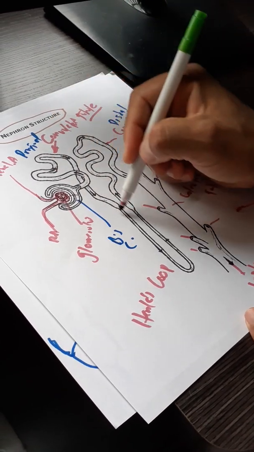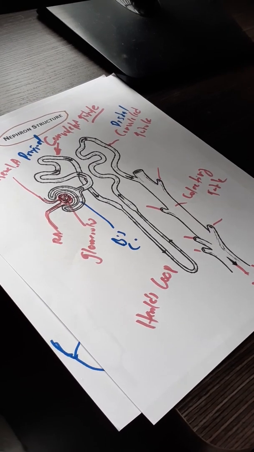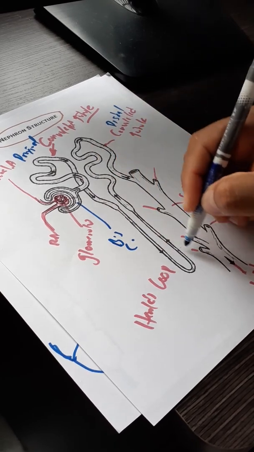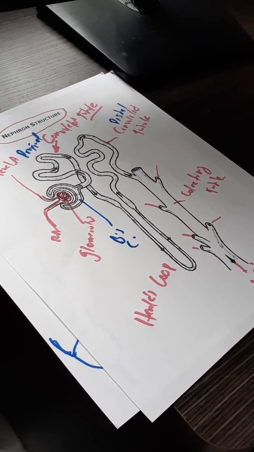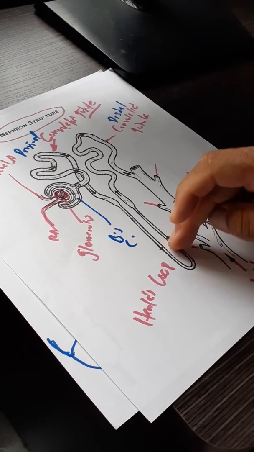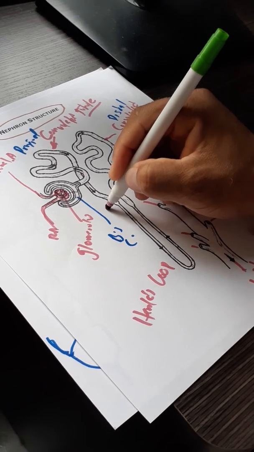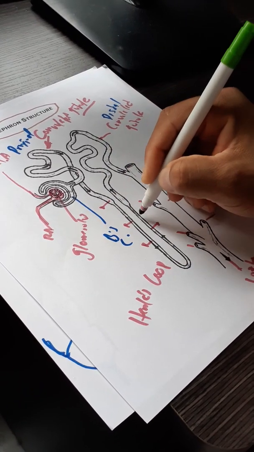So during all this duct, many substances are retained. For example, if we have excess of water, the water remains in the tubule and forms part of urine. But if we have not drunk enough water, for example, we cannot lose the water that we haven't drunk. So in this case, the water moves from the tubule out.